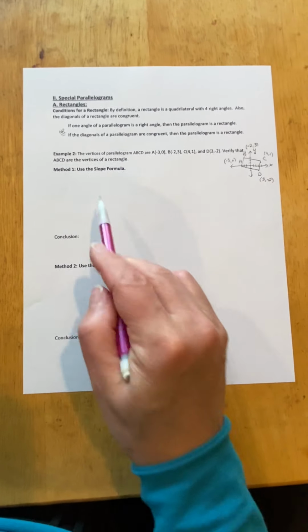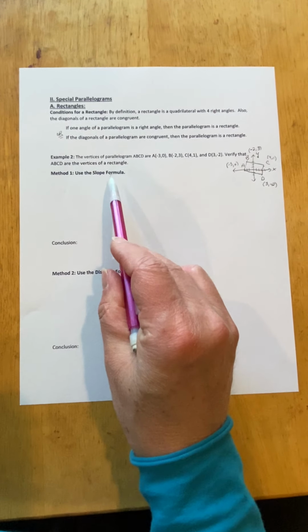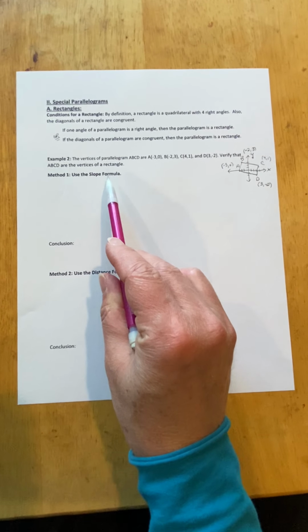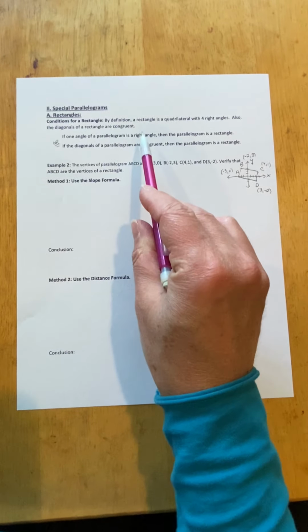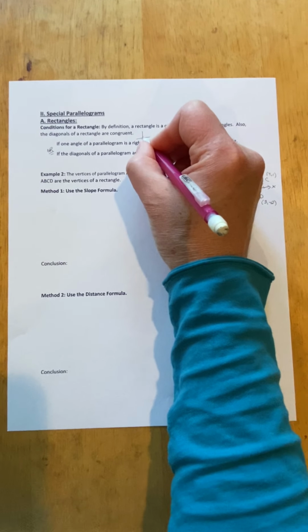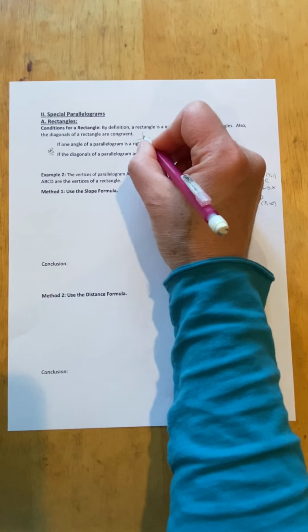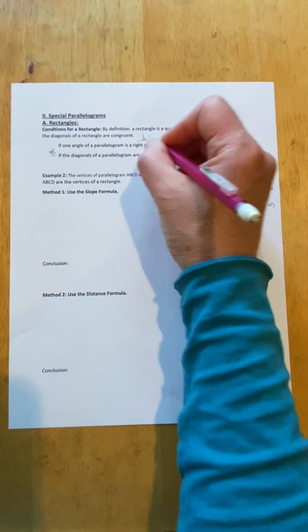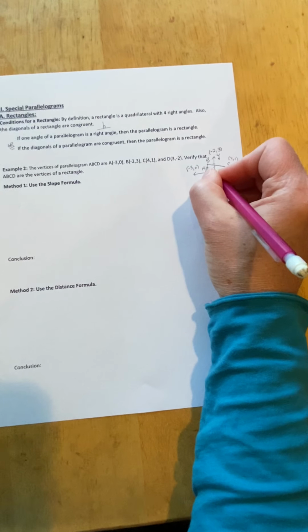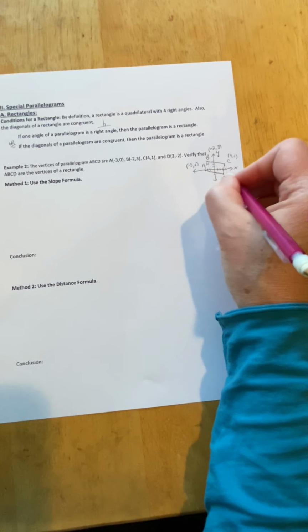And we're going to do method 1, which is the slope formula. That is not just used for parallelism, it's used to prove perpendicularity as well. When you have a right angle, remember that is the definition of the word perpendicular. When two line segments are perpendicular, they form a right angle. So we just need any angle to be a right angle. If we want to prove that's a right angle, it doesn't really matter which one.